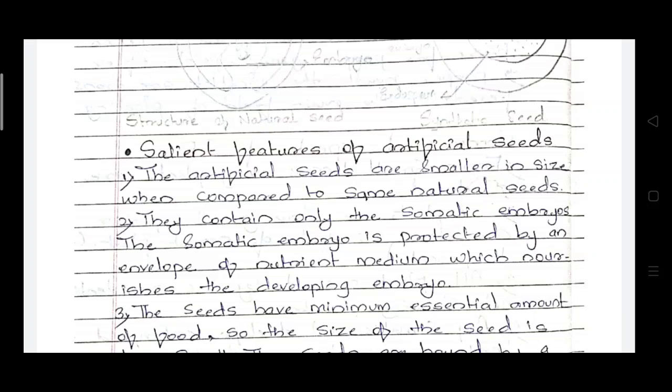The artificial seeds are smaller in size when compared to natural seeds.